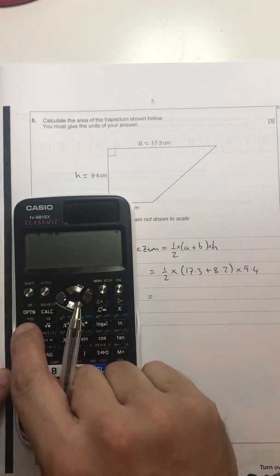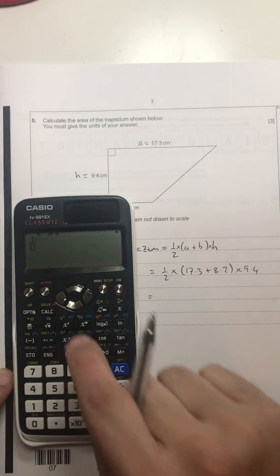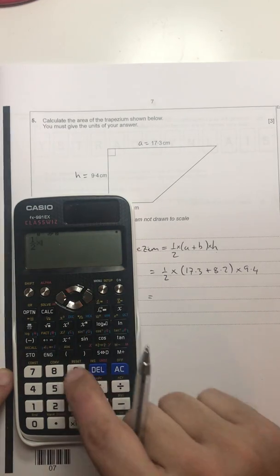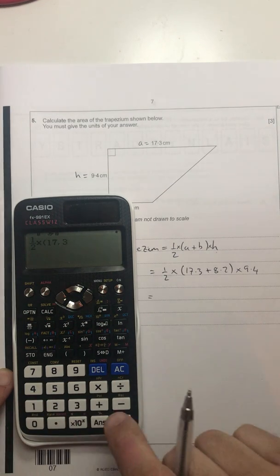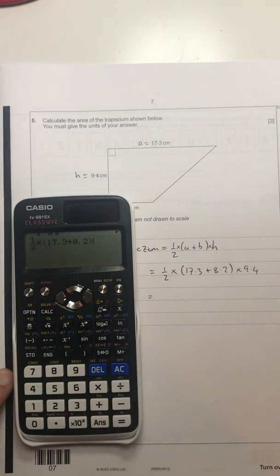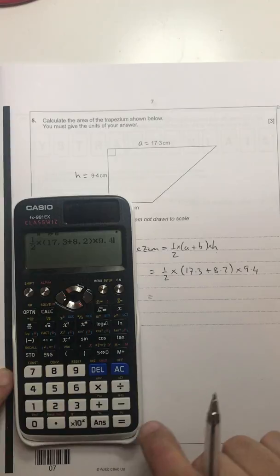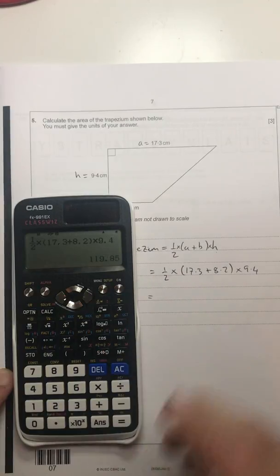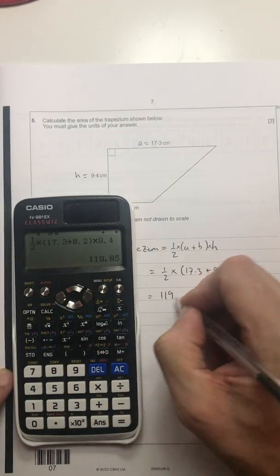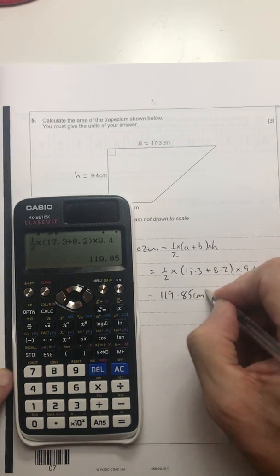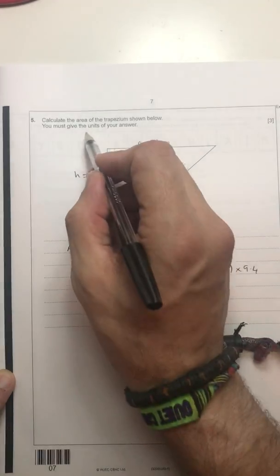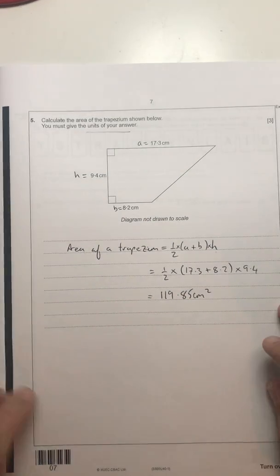So I use my fraction button, I put in a half, then times, open brackets, 17.3 plus 8.2, close brackets, and then times by 9.4, and pressing the SD button, this gives me 119.85, and that's going to be centimeters squared because it's area. It does say give the units of your answer, so if you don't do that, you're going to lose a mark.